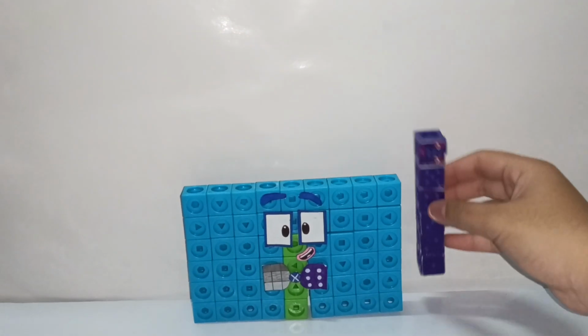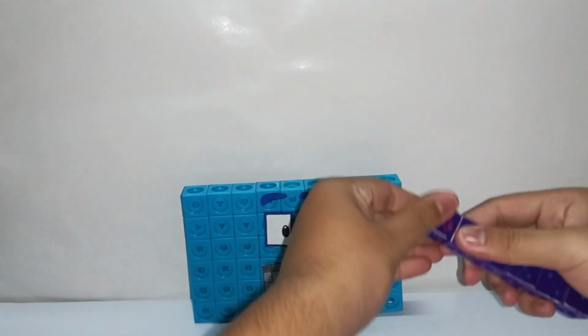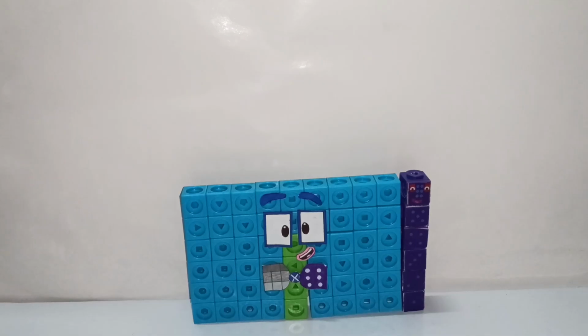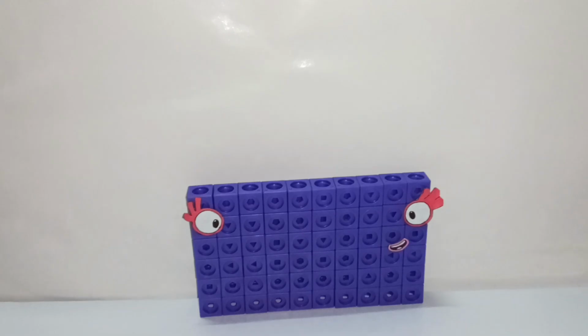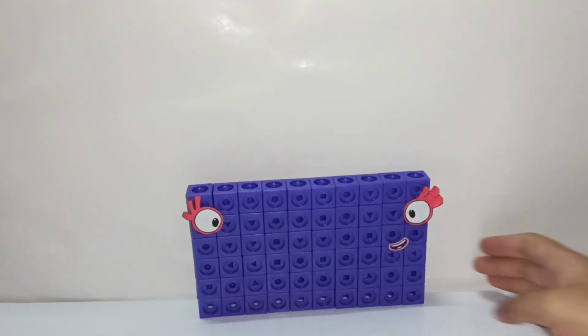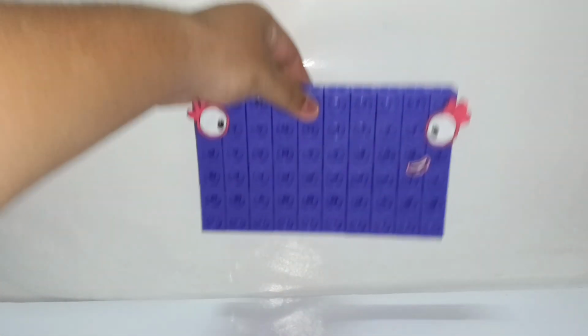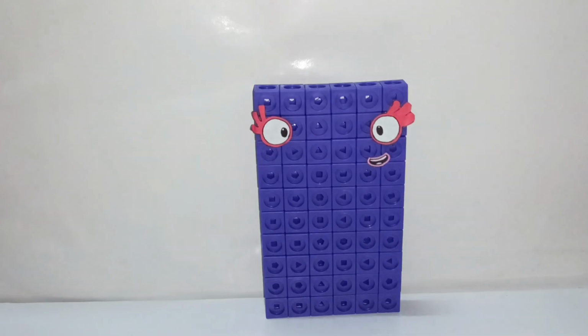Last but not least, we've got another 6. So we got 10 lots of 6 are 60. Number block 60 is made out of 6 tens. Let's change the rectangle. Alright, 60 has a face identical to the number block 6. It's because 60 is made out of 10 sixes or 6 tens.